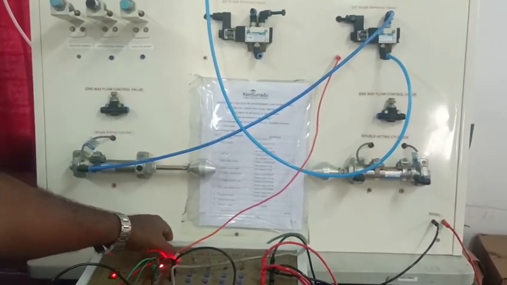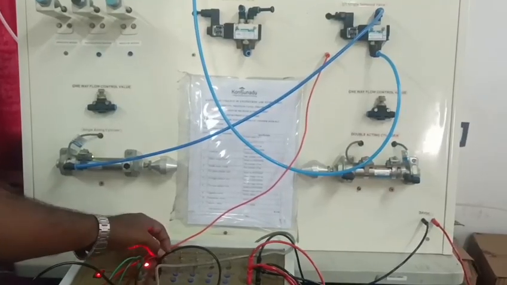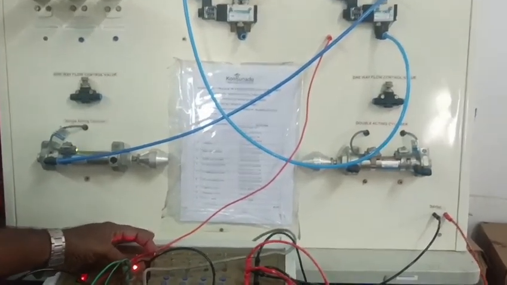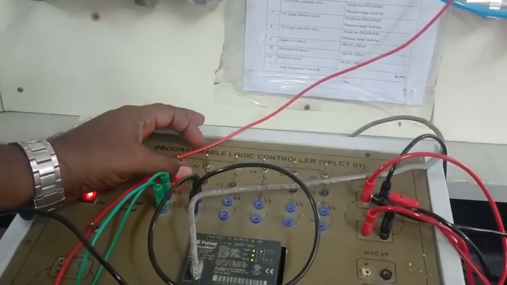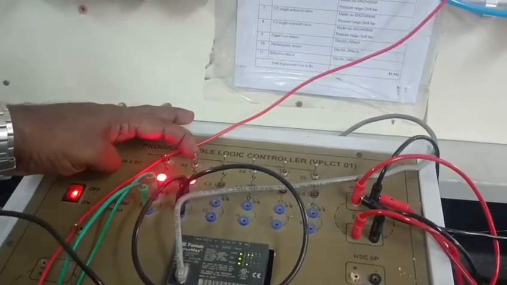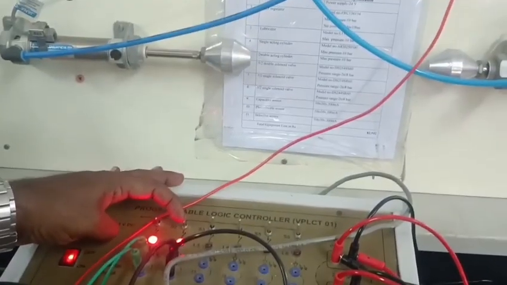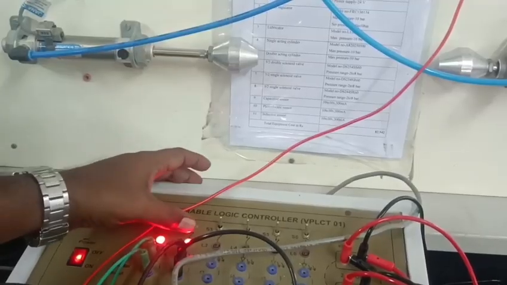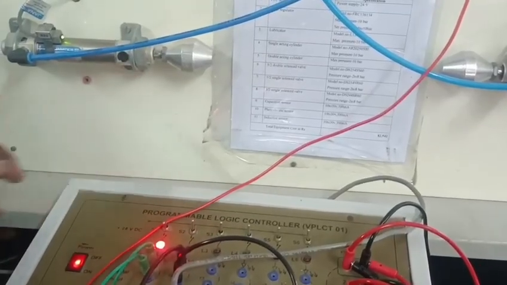If I get only one input, the cylinder will not extend. So you can see one switch is on, one switch is not on. When the two switches are on simultaneously, the cylinder will extend. If I cut one signal, the cylinder will retract. Simultaneously you can see which switch is on and which switch is not on. Red color means the switch is on, normal color means the switch is off. So this is the PLC operation of the electro-pneumatic trainer.